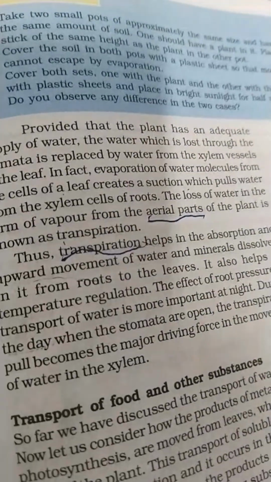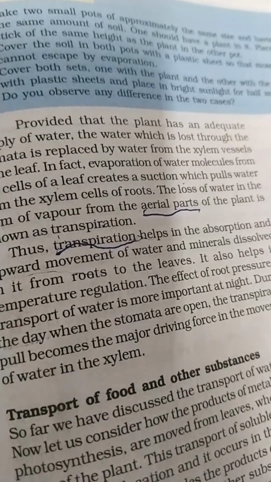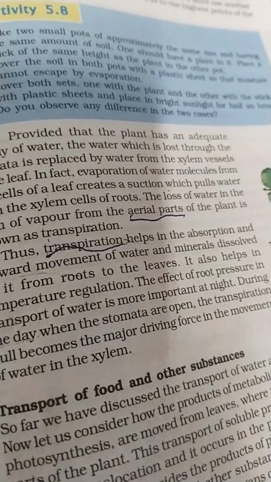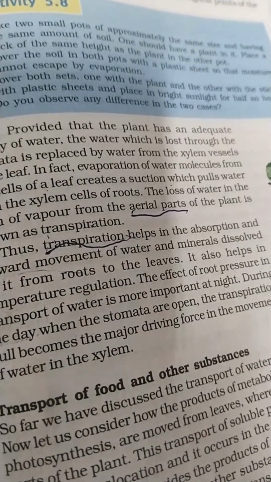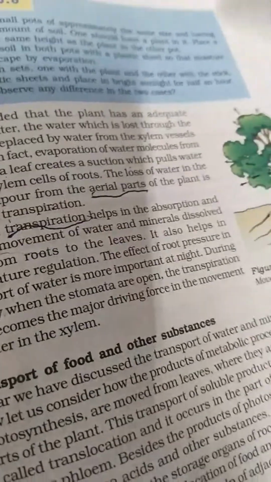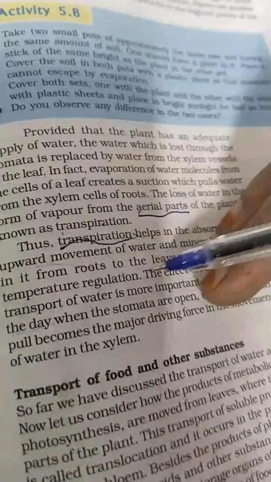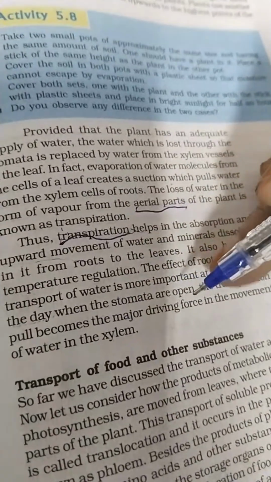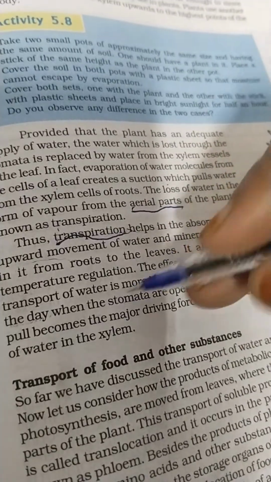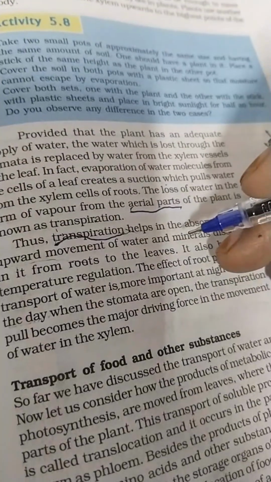Then only it passes from one place to another place or up to leaves. We can say the ultimate destination of that particular minerals, water, all those things. It also helps in temperature regulation. See, it is also one of the crucial works, the maintenance or regulation of temperature.